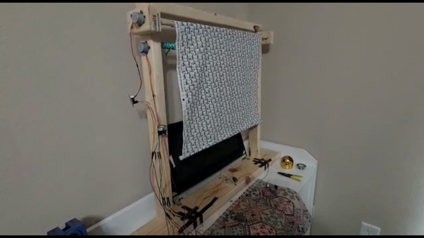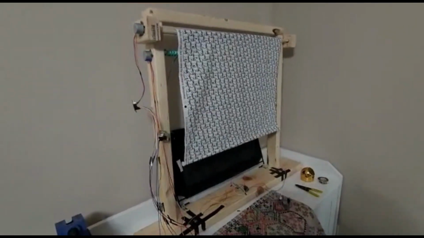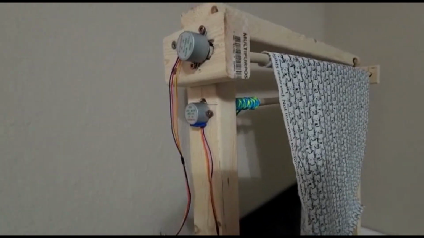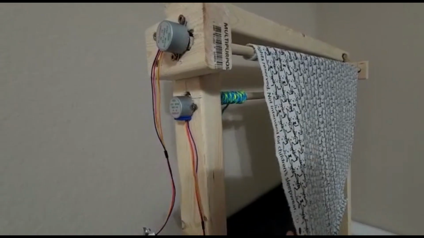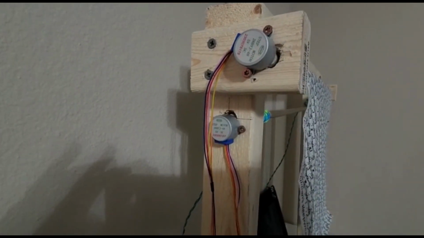So here's the system all together. I have a wooden frame built. It is about 2.5 feet by 2.5 feet. The blinds and the seat are both attached to dowel rods which turn. Both of these dowel rods are powered by these little 5-volt DC motors.